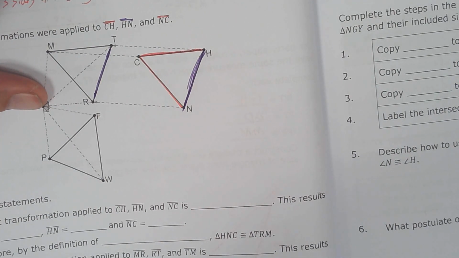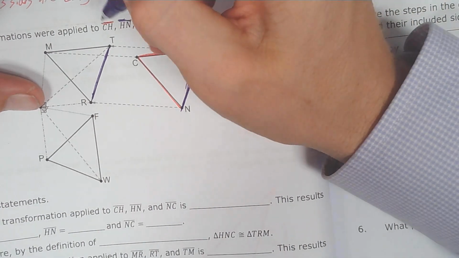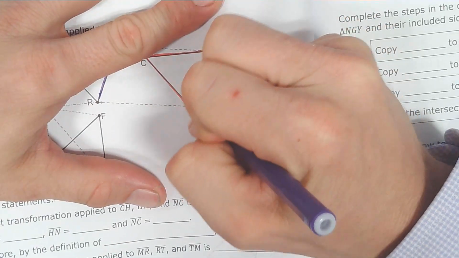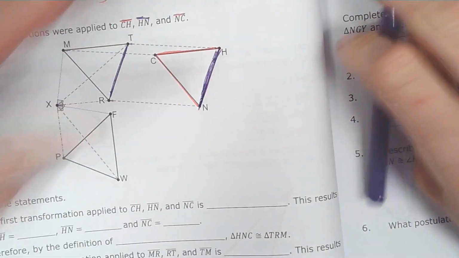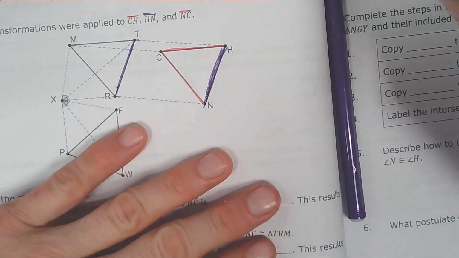Let's see. It's like the first one was a translation. Everything was translated first.